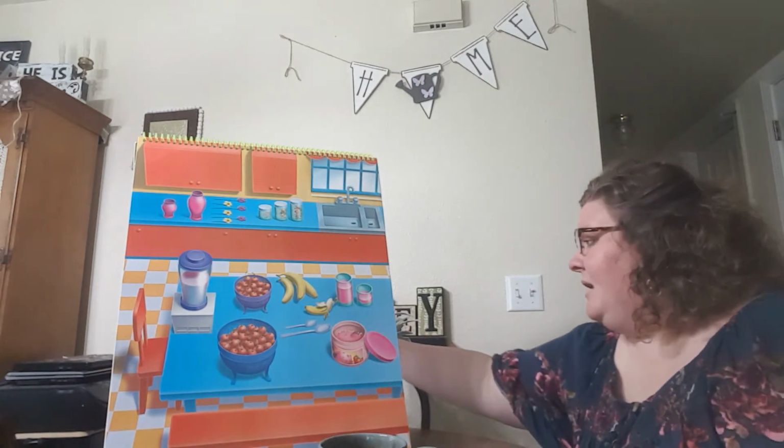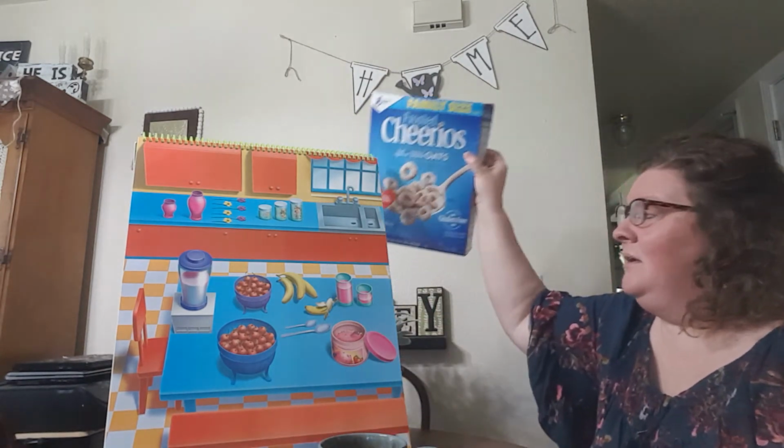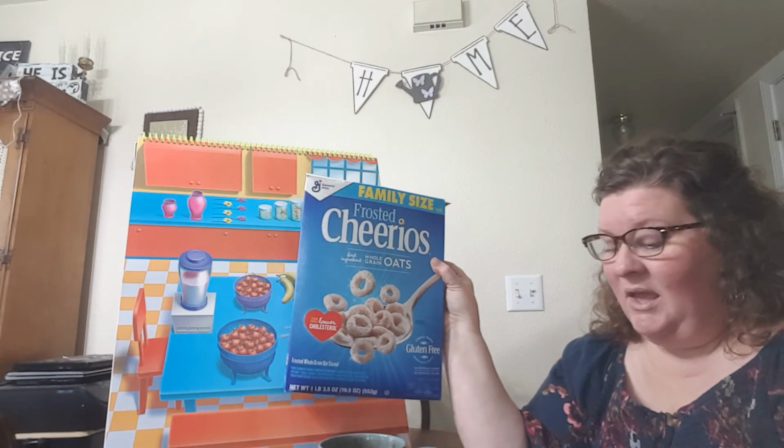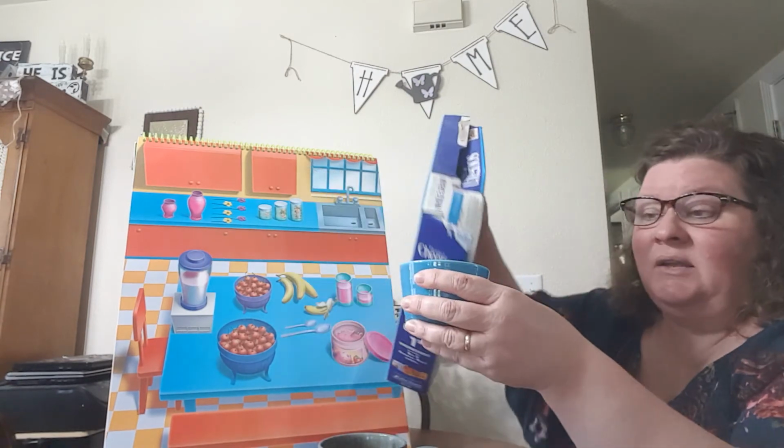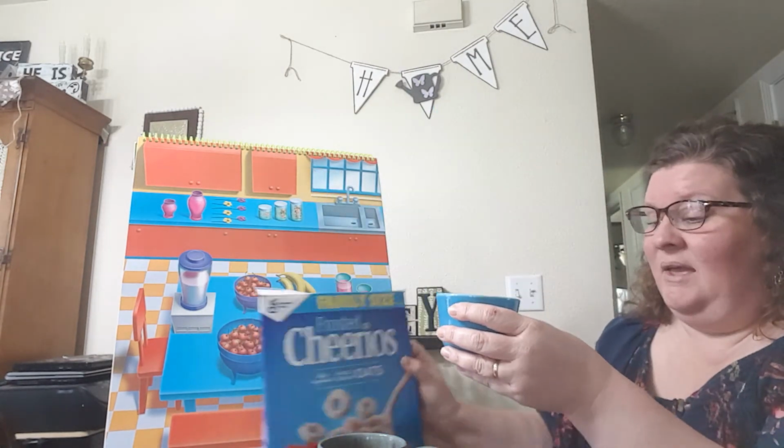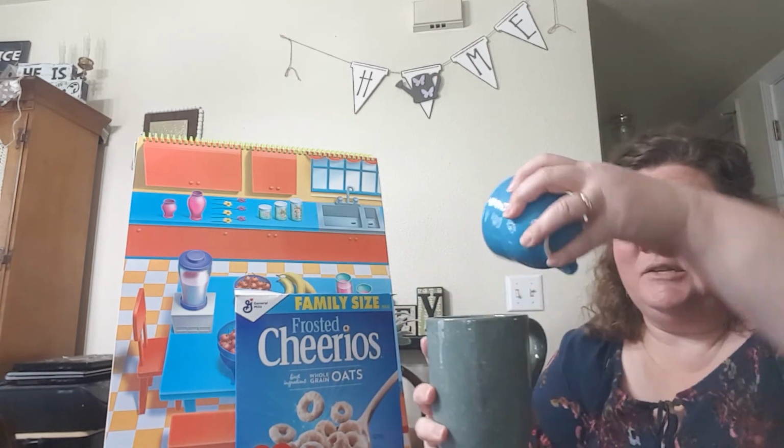But again, if you look at it this way, they both look about the same size on the top until you stand them up and do that. Now this one I can measure to see. I have something else I could measure with here. Look, we have some cereal, and I could pour the cereal into my little mug, and then I could pour it into my big mug and see how many little ones it takes to fill up my big mug.